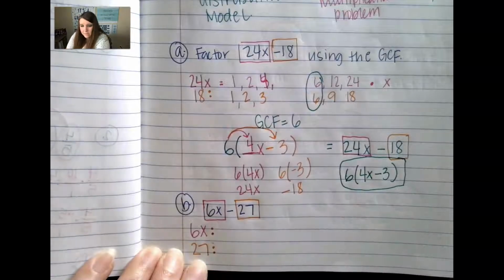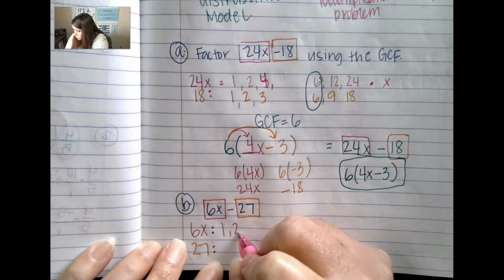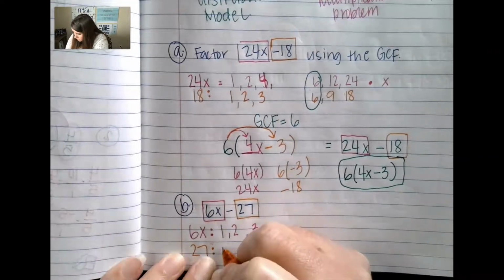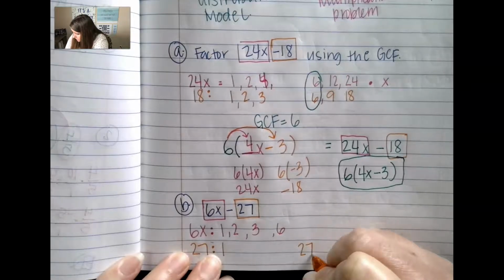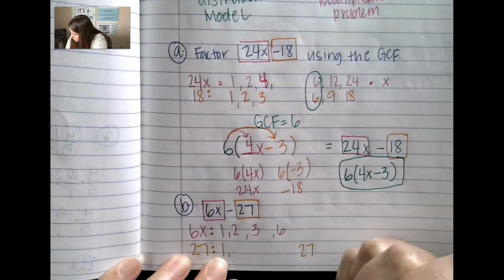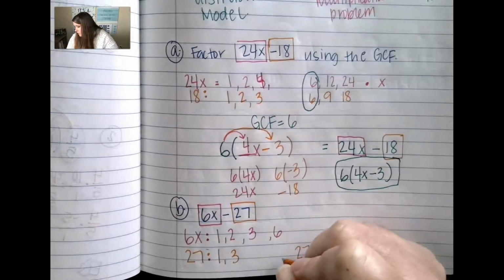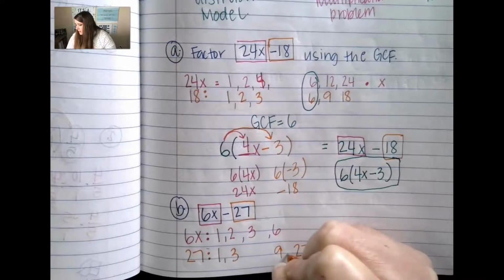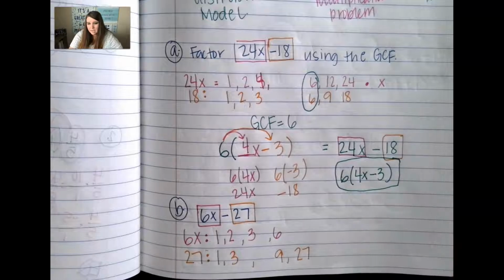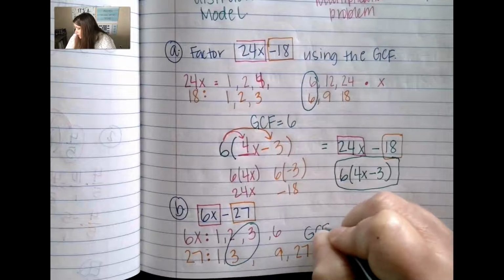So to make up 6, I know I'm going to use 1 and 6, 2 and 3, and that is it for that one. For 27, I'm going to use 1 and 27, and I'm going to use 3 and 9. And I think that is it. Those are the only ones. And if you look right here, you can see that 3 is our greatest common factor. So our GCF is 3.